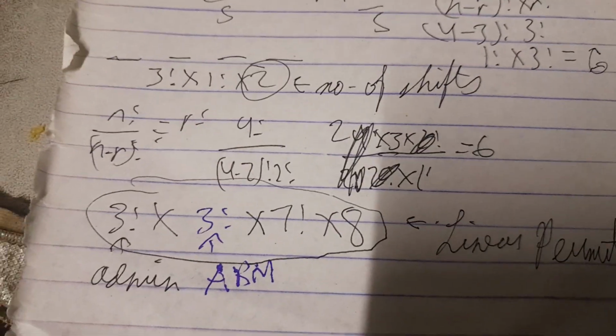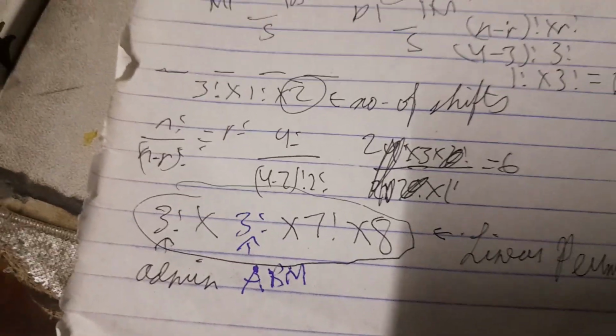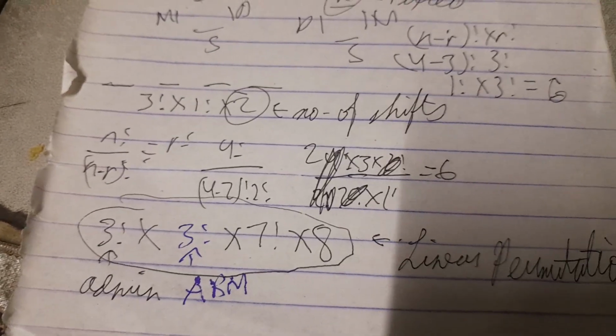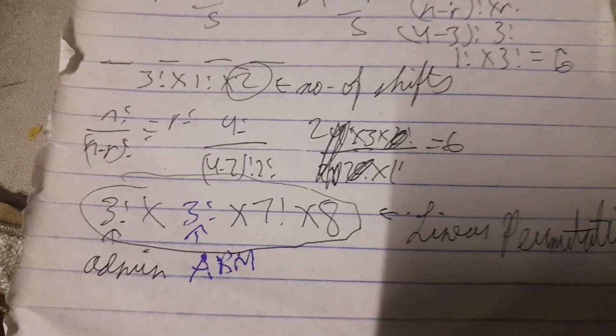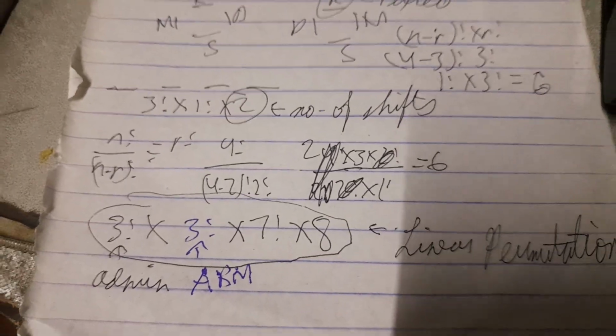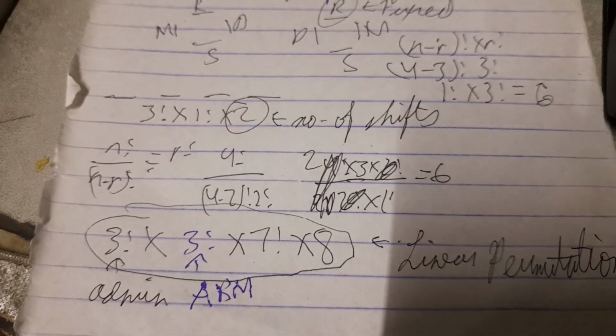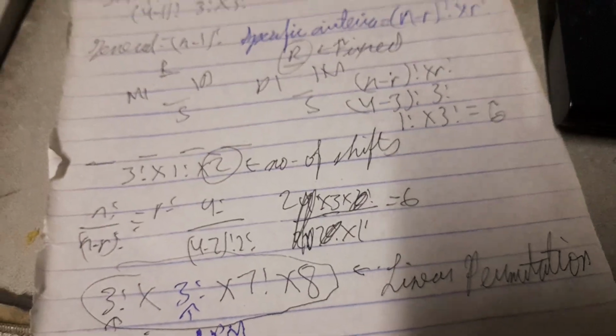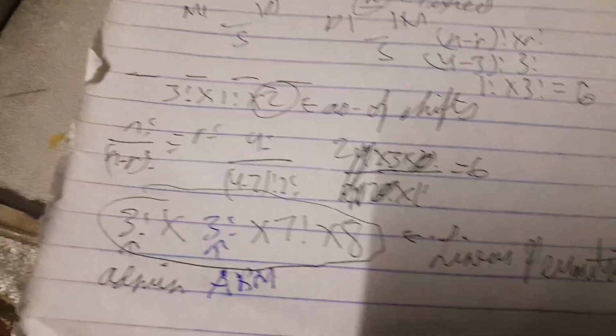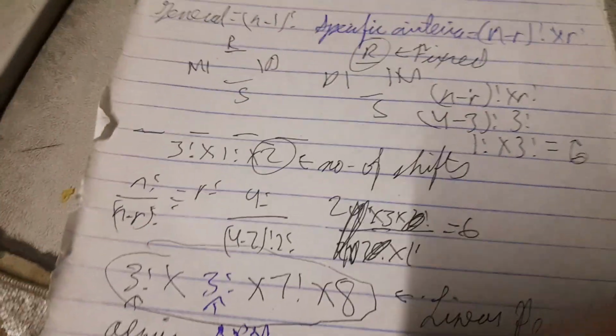So, tama nga. That's supposed to be 3 factorial times 3 factorial times the 7 of them. Then times 8 because there are 8 different possible shifts that you can do. Or maybe it was 9. Kasi nga 9 shifts eh. Because there are 9 groups that you can choose from. Or 8. Tama. I'm not so sure what's the right answer. So, if you know the right answer, please leave it in the comment.